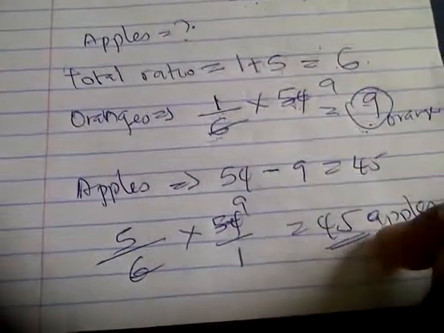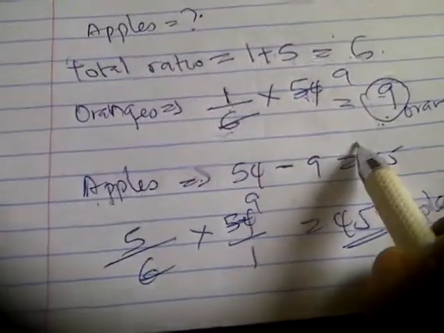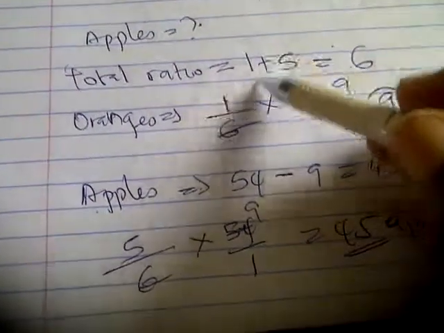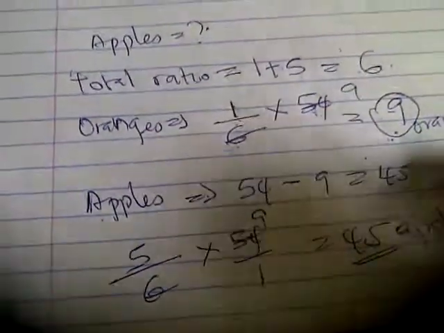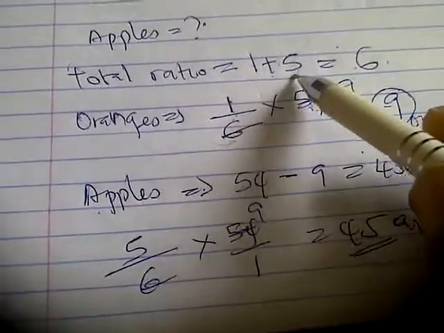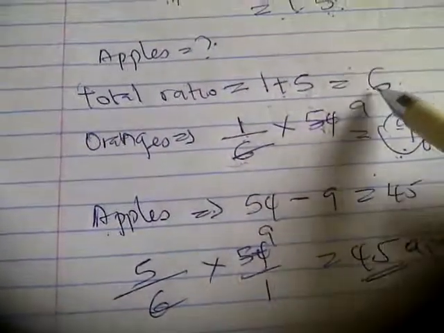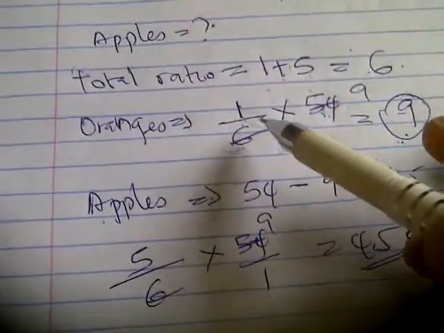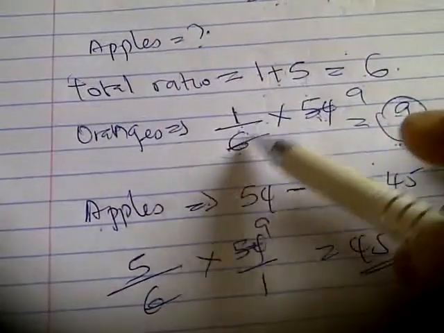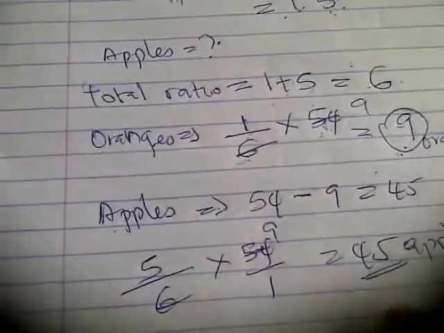Both of them are virtually the same thing, but if we had oranges, apples, and maybe mangoes, then we would have to calculate one by one from the given ratio for each of them. The basic thing you have to do is find the total ratio, which we did by adding 1 plus 5, and that was 6. Then after getting the total ratio, we find individually the ratio of each quantity divided by the total ratio, then times the real number of quantities. So that's it for ratio.